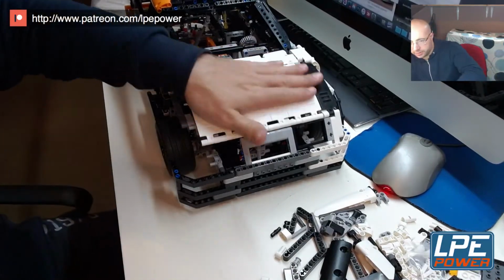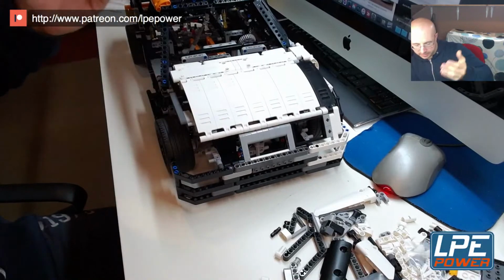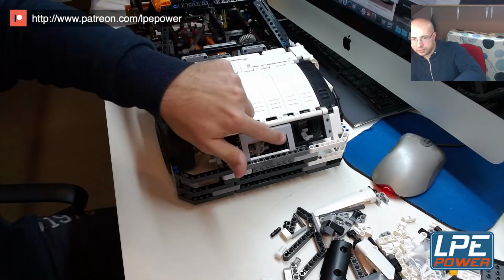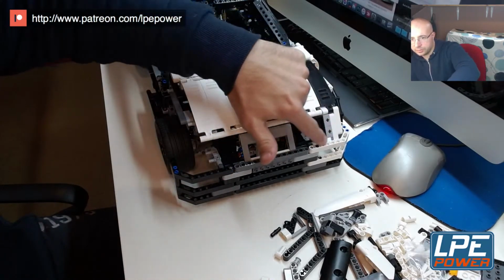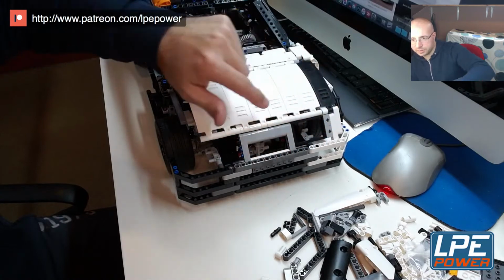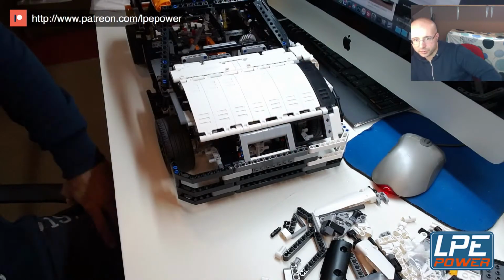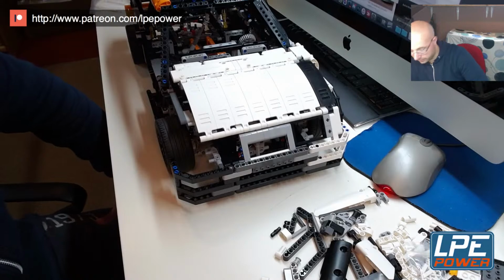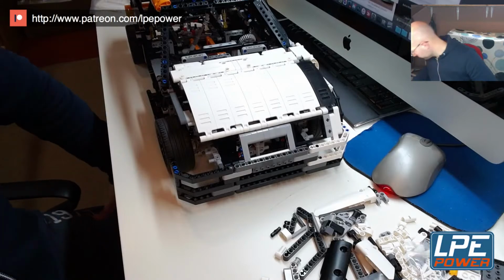In real life, this angle here is actually not that bad, and it's going to look better once this is white and those cutouts here are proper as well. So for now I would leave it as is. To be perfectly honest with you, I would leave it as is.